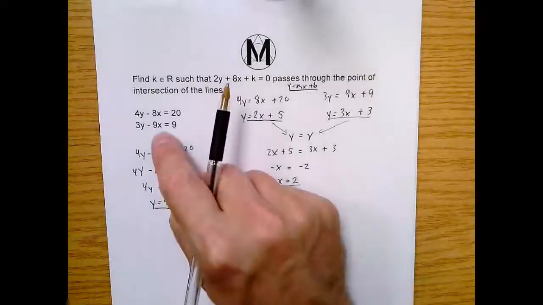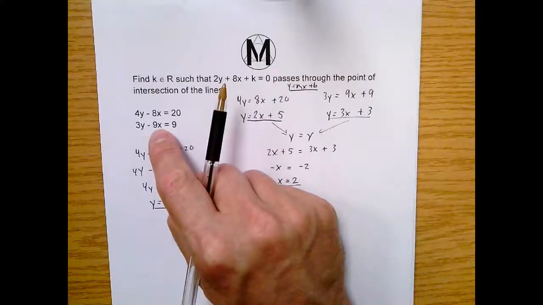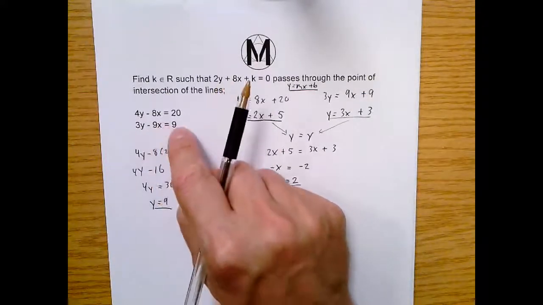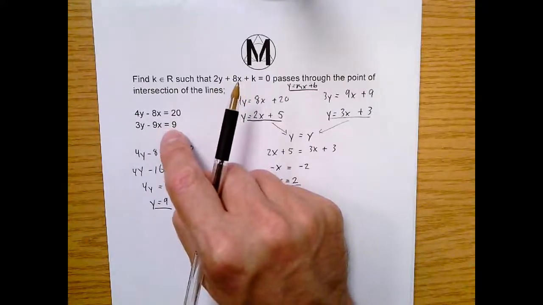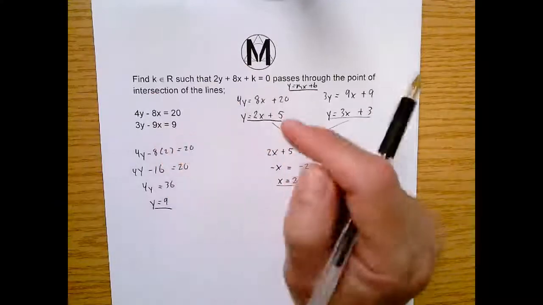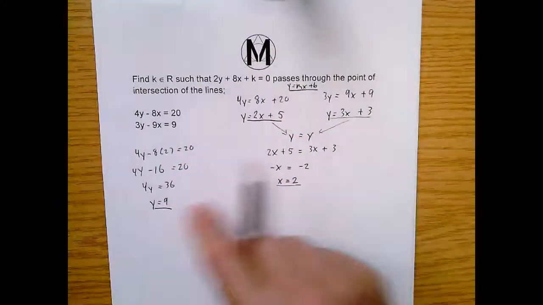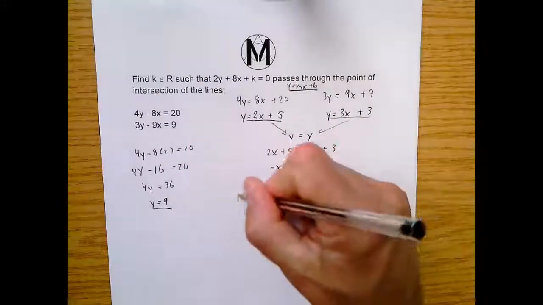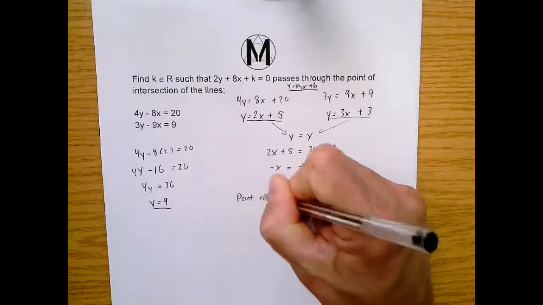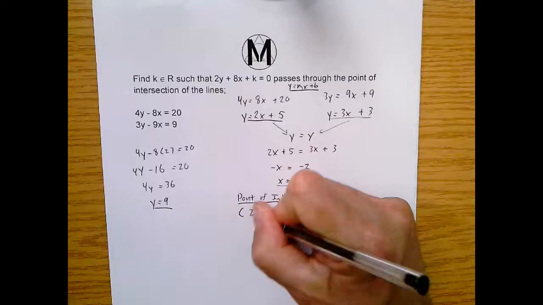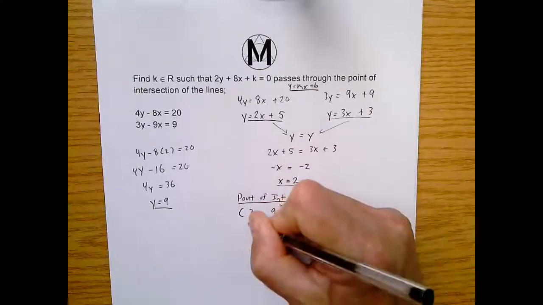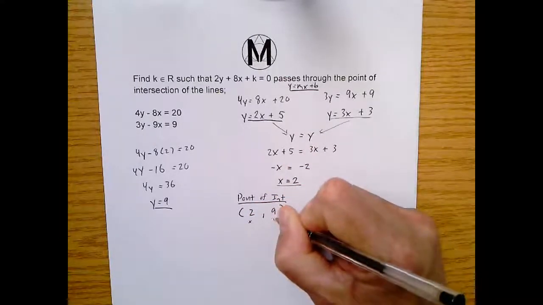If I wanted to quickly double check, I'll just do this one a little bit faster. If I put a 2 in here, I'd have negative 18. If I added 18 to both sides, I would get 27, and 27 divided by 3 is 9. So it all checks out. Great. So I checked both. I know that my point of intersection is 2, 9. This is my x value, and this is my y value.